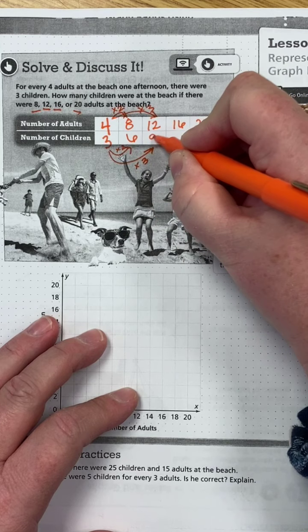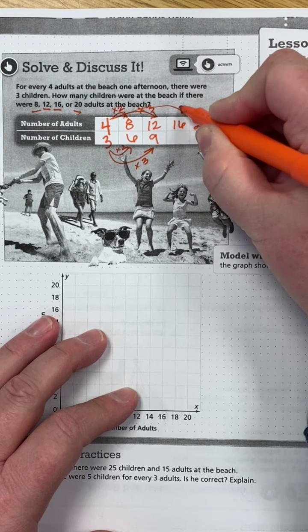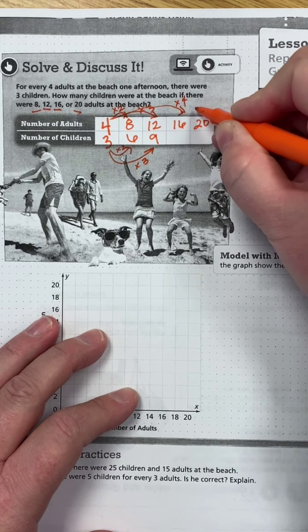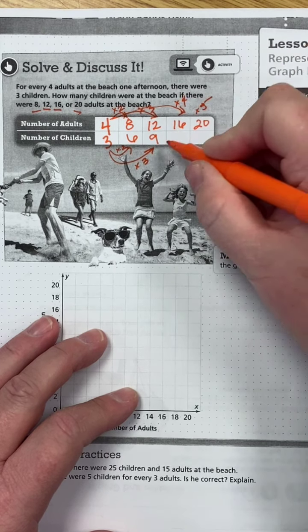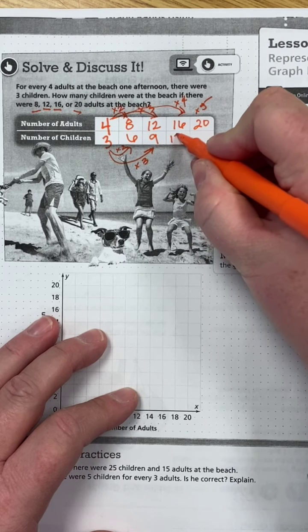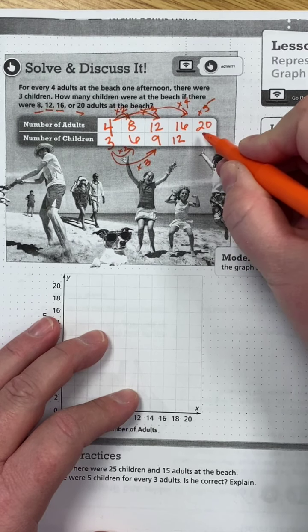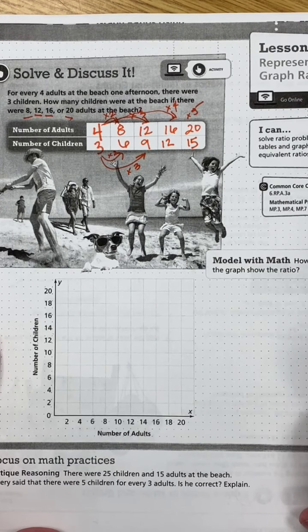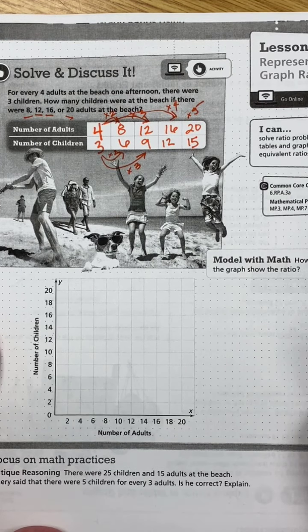So 3 times 3 is 9. This next one, 4 times what is 16? So can you make a guess what the last one is? Yep, times 5. So 3 times 4 is 12. And 3 times 5 is 15. So I think you guys could just rock out of the park there.